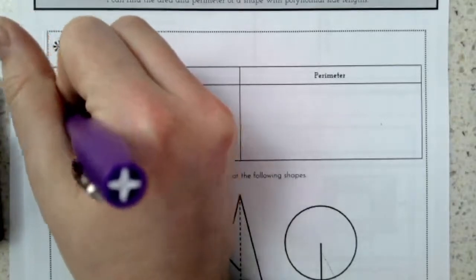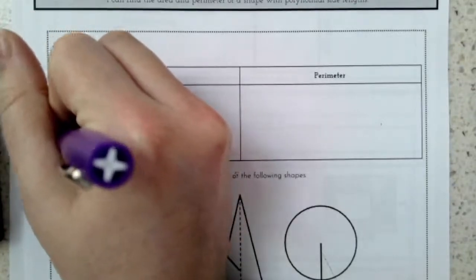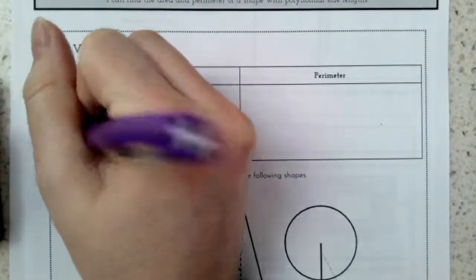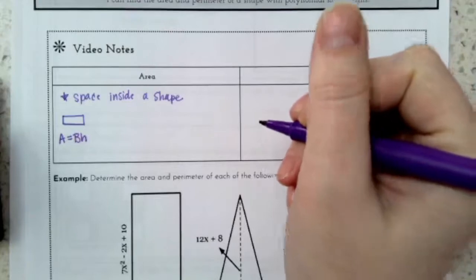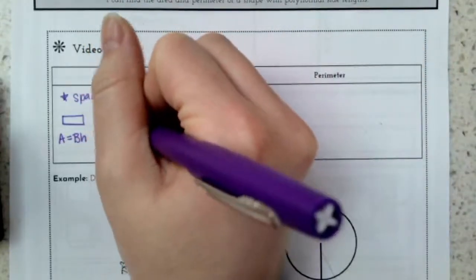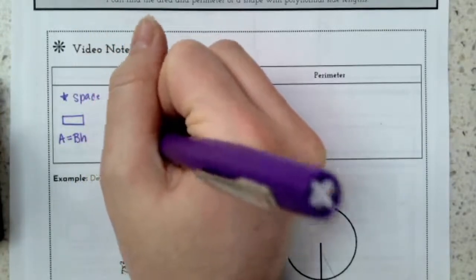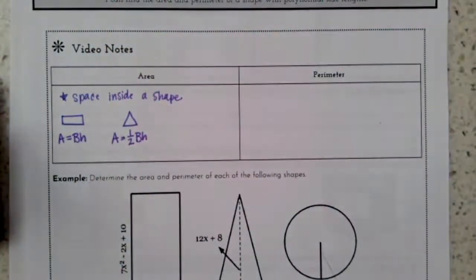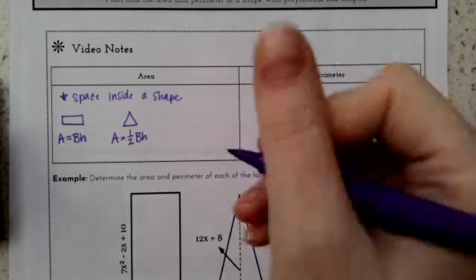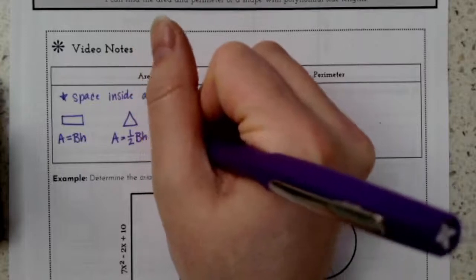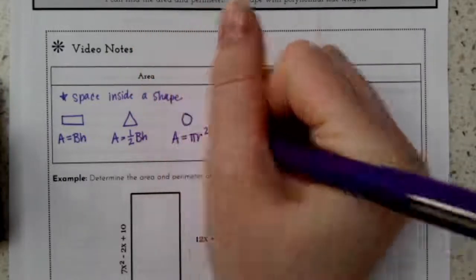For a rectangle or a square, we have base times height or length times width, whichever you prefer. For a triangle, we have 1/2 base times height or base times height over 2. For a circle, we have area is pi r squared.